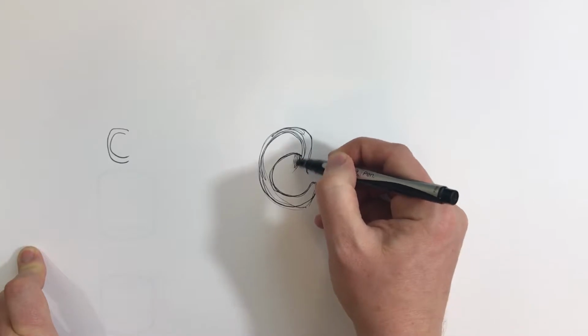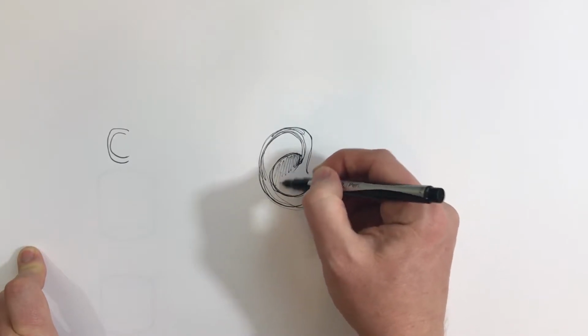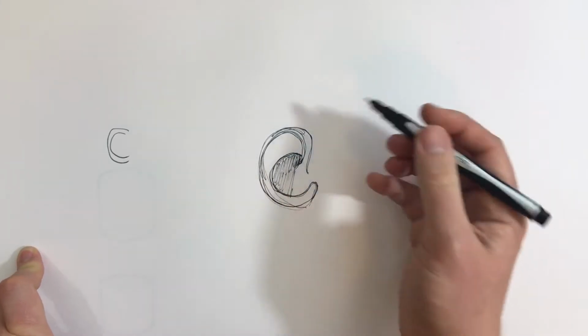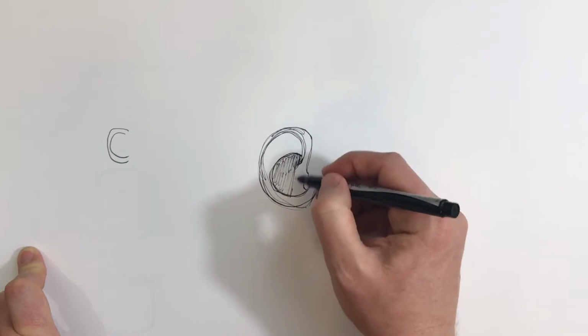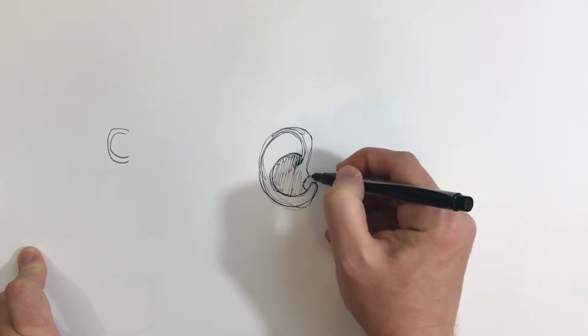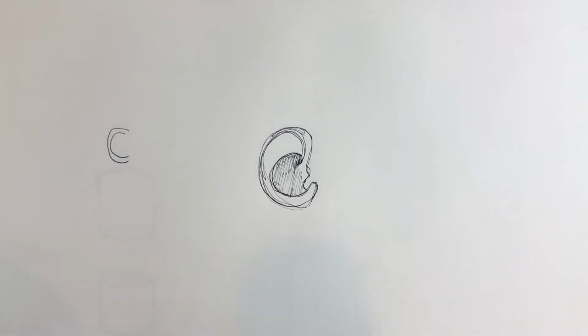You're going to have some shadowing in here because it goes down in right there. Sorry, this is really quick and dirty. Remember with anatomy studies that they aren't meant to be really nice. They're going to be pretty messy.